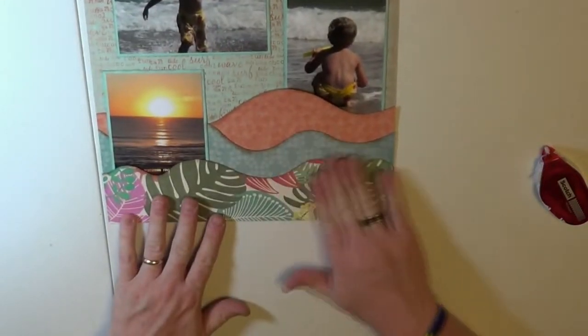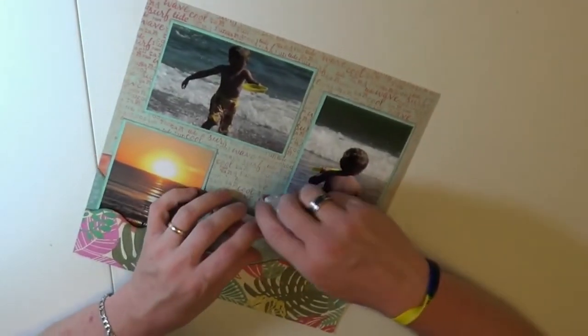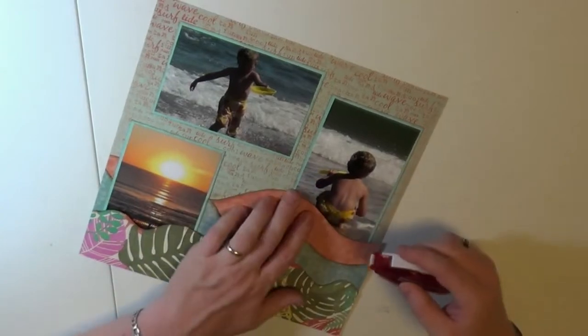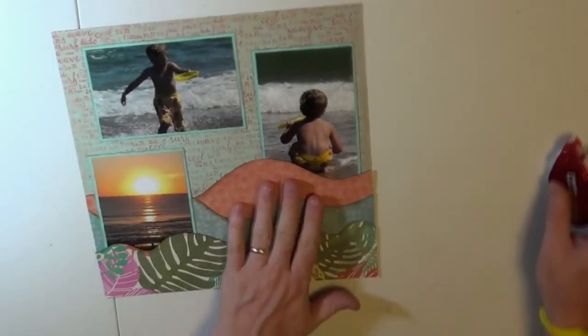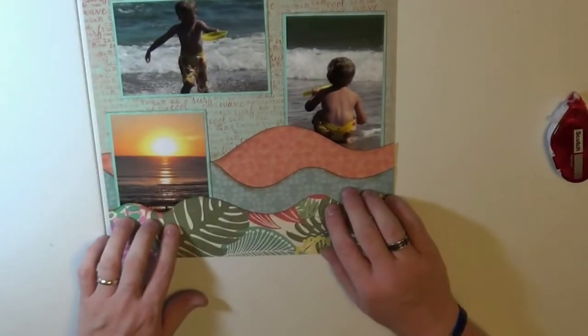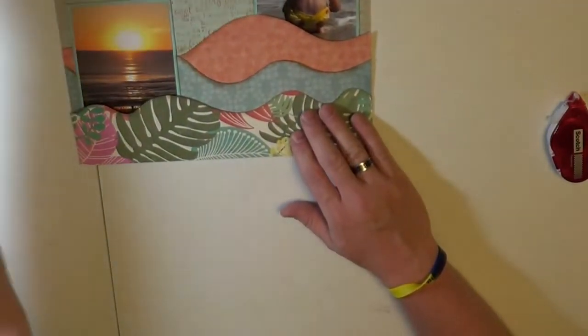Now we need a title to go right here, and I'm going to put that little stick of tape in there to hold that down. That's good. And let's look at our title paper.